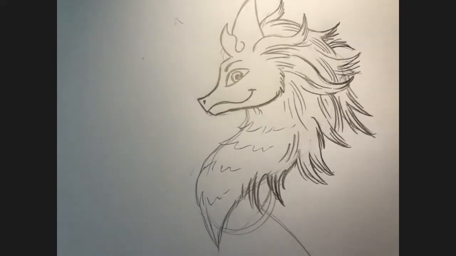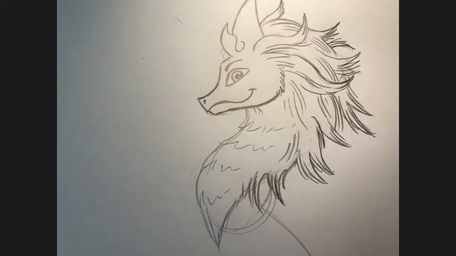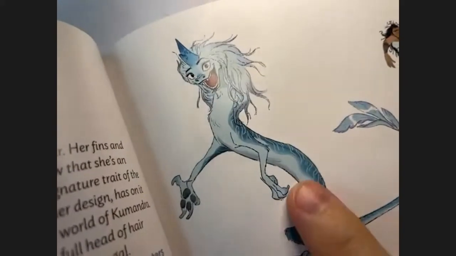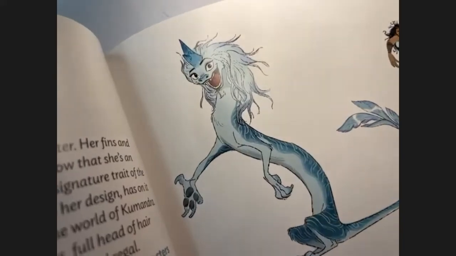I joined late, so can you retrace the steps that you just did? Yes, I can. Give me a second. Okay, so this is the thing that we're drawing, that sort of pose of Sisu.